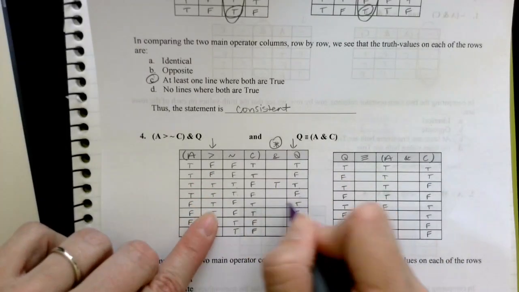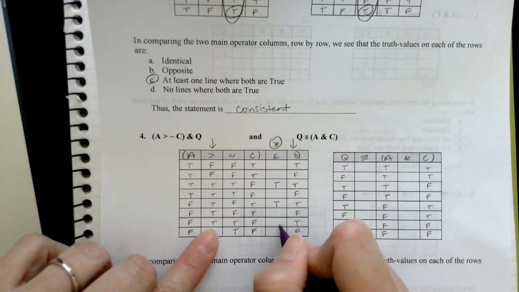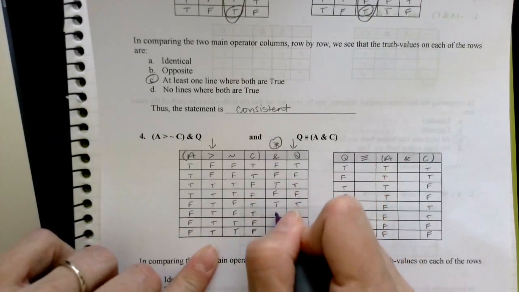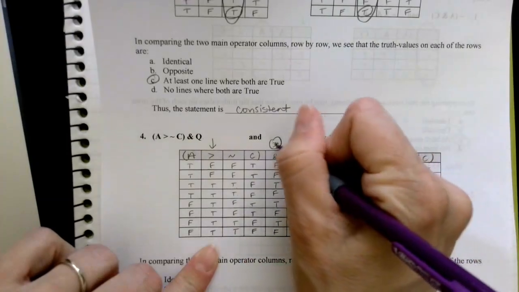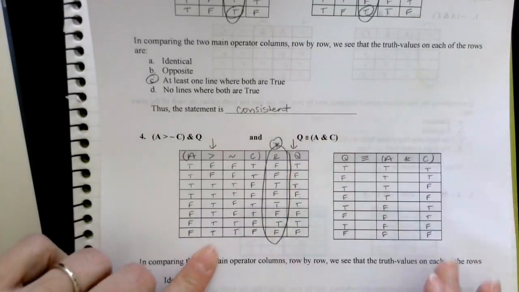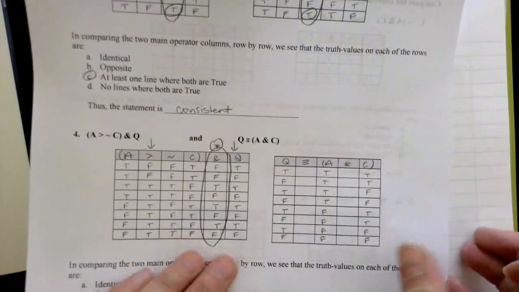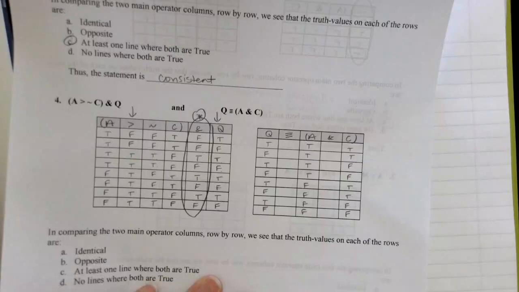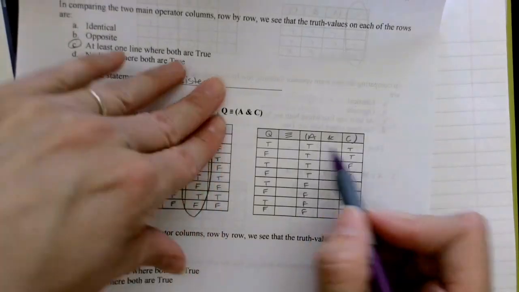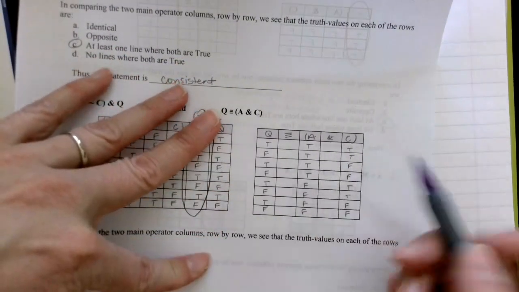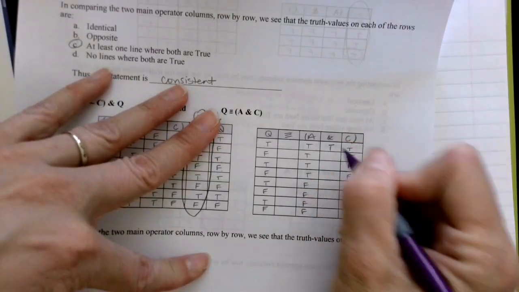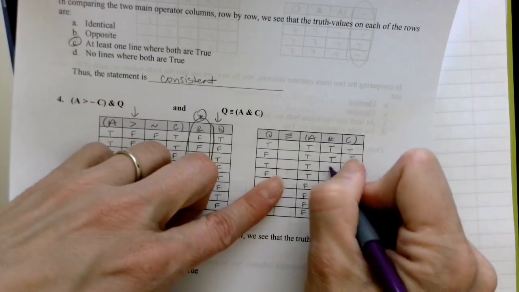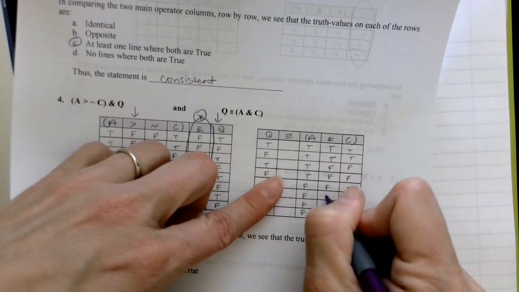No, yes, no, yes, no. So everything else is F. And then this table over here, we are doing inside parentheses first. It's a conjunction, so we're looking for TT. Got one there, got one there. No, no, no, no, no. So F's all the way down.